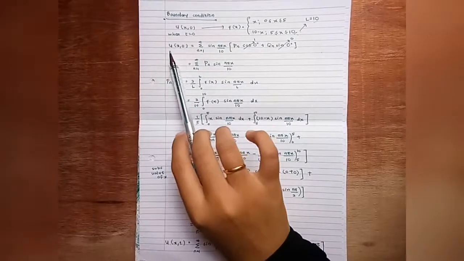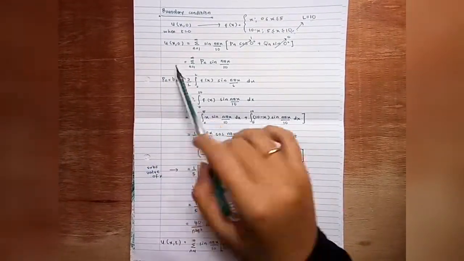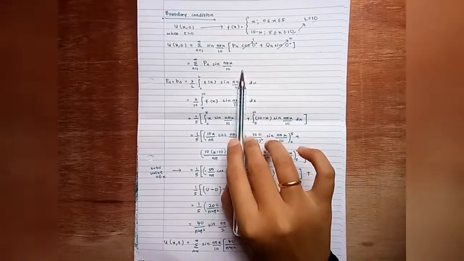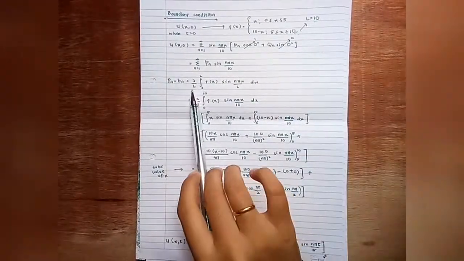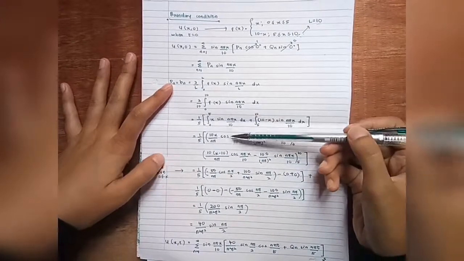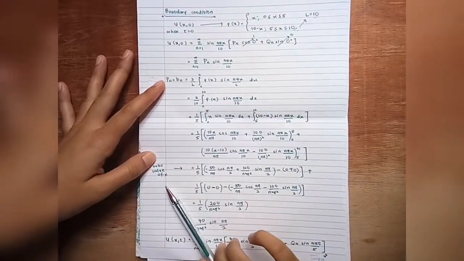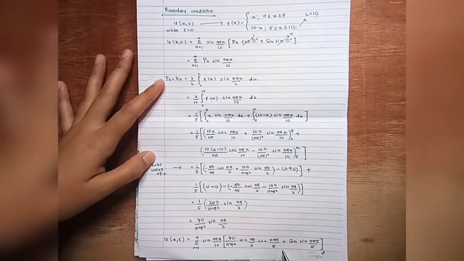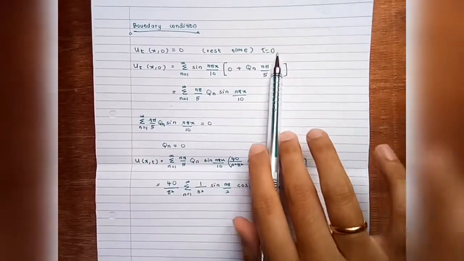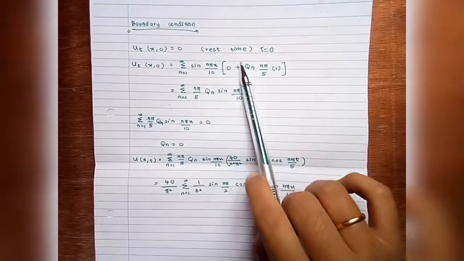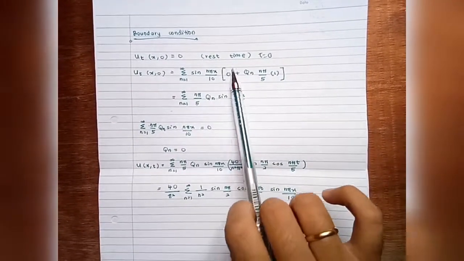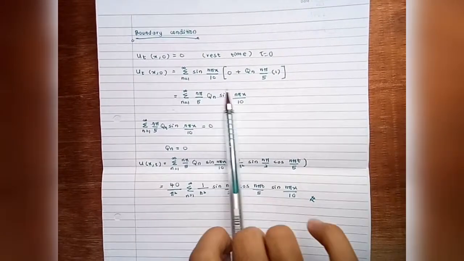So we take the previous equation and we substitute the value of x, so we will get this equation. And we know this is a Fourier sine series, and we include the equation here and substitute the value of x, and lastly we will get this equation. Okay, for the second boundary condition, when t is 0, it is the rest time, so u_t(x,0) equals sin(nπx/10), and here we substitute the value of x and we will get this equation.